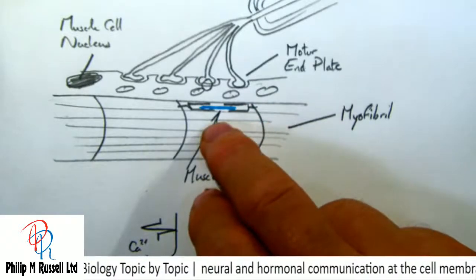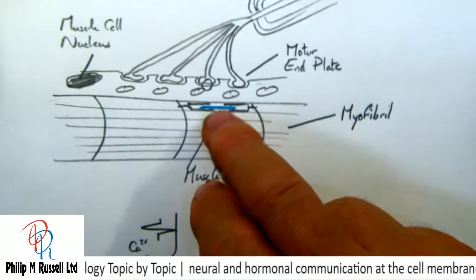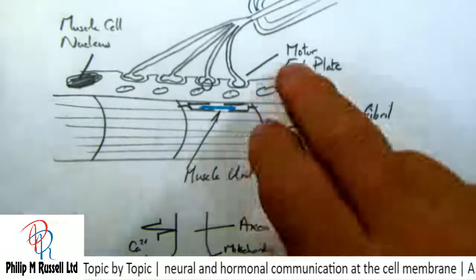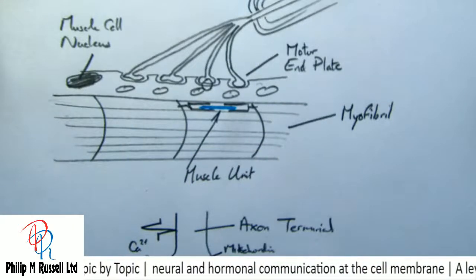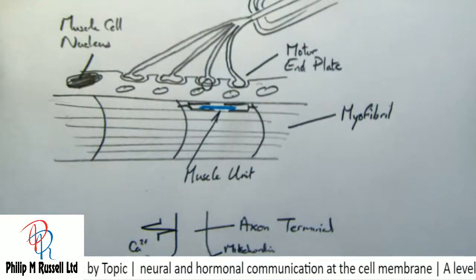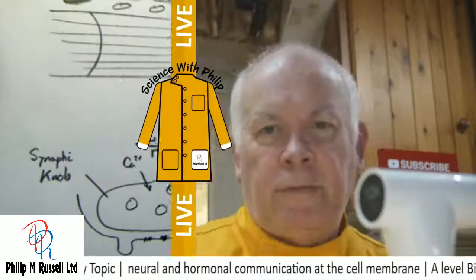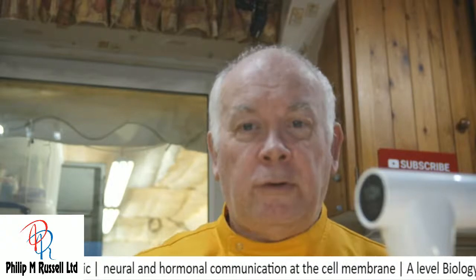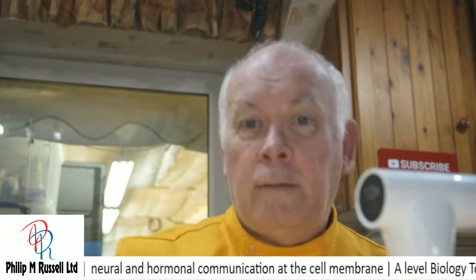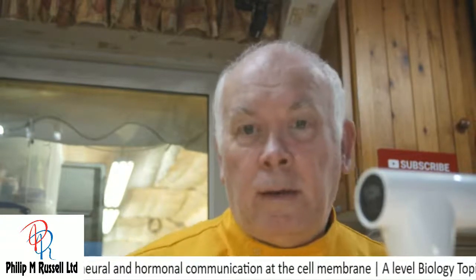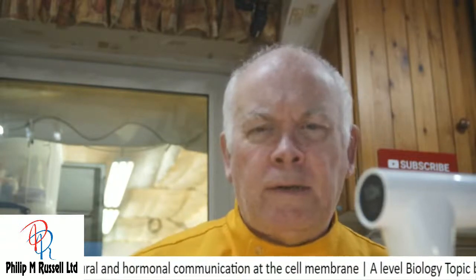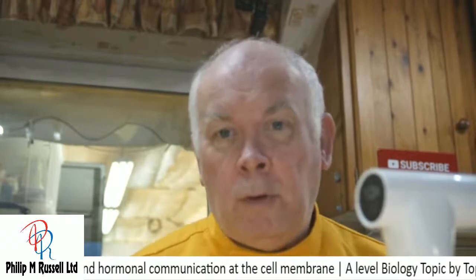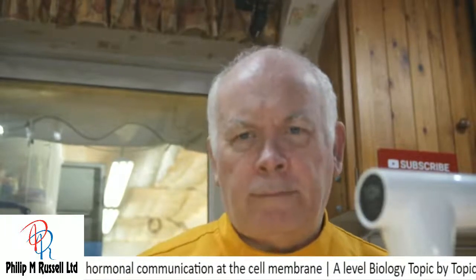sarcoplasm. And as we looked at before, the calcium ions bind to the troponin, causing it to change shape and allows the muscle to move. So there we've got some sort of explanation about how the neuromuscular junction links in with basically a muscle. So not very different really to how a normal synapse works.